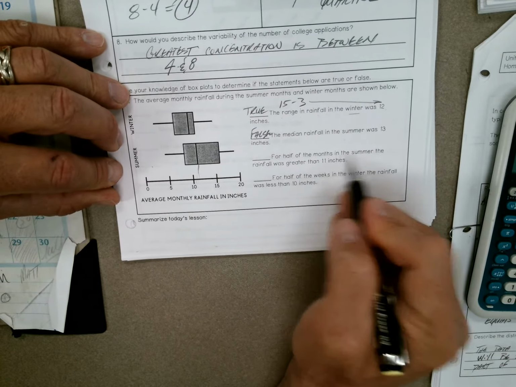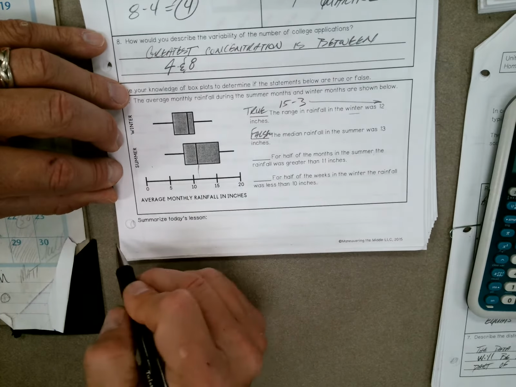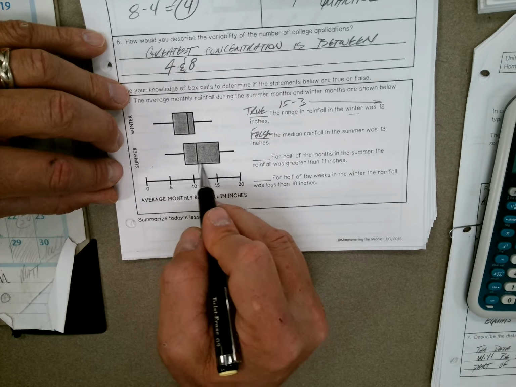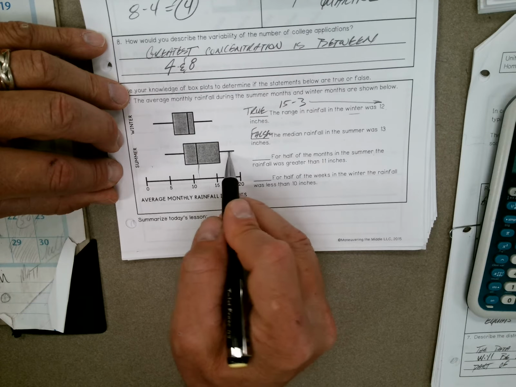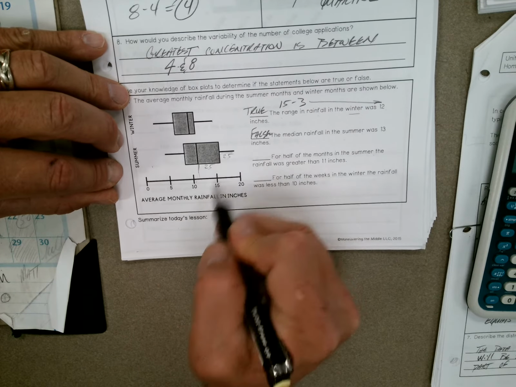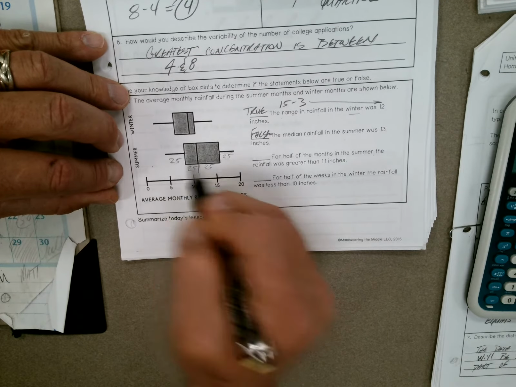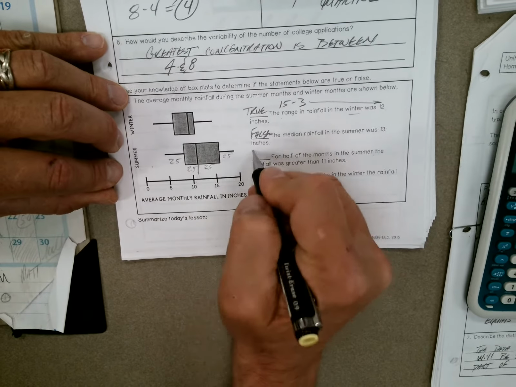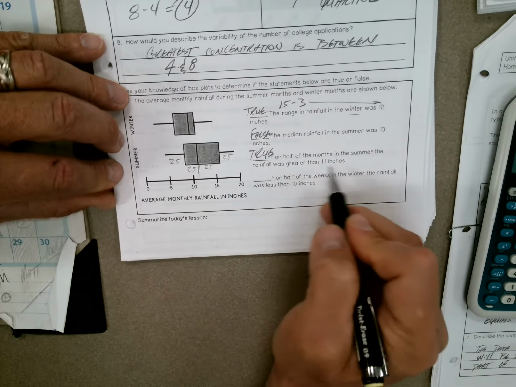For half of the months in the summer, the rainfall was greater than 11. So this is 11, and this represents 50% and 50. This represents 25%. This represents 25. Remember, the box is 50 because we have 25 and 25 there. So yes, that is a true statement.